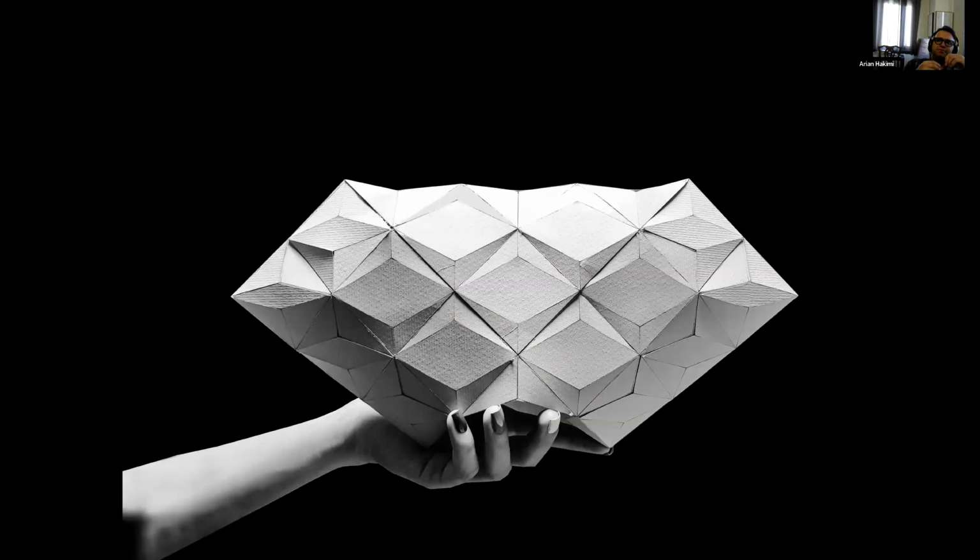Now, as I said before, because our base, like anything in nature, is geometry that makes its presence everywhere, we don't limit ourselves within one discipline. Either it could be art with no specific function, or it can be design with a very specific function.